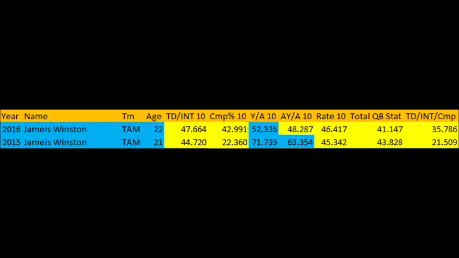And of course, with Jameis Winston at the NFL level, it hasn't been the best. His NFL total QB stat score took into account all the statistics, from touchdown interception ratio, completion percentage, yards per attempt, average yards, adjusted yards per attempt, quarterback rating, all that stuff. He was a 41.14 in 2016 and a 43.82 in 2015. So he's pretty much been below average in every single year that he's been a quarterback in the NFL.